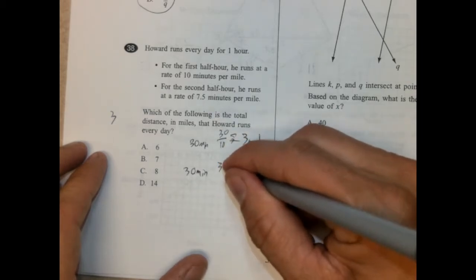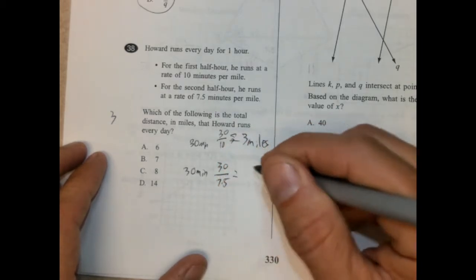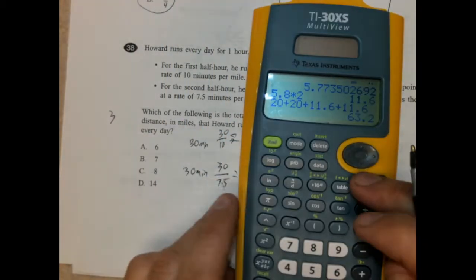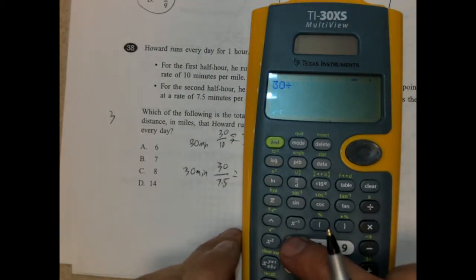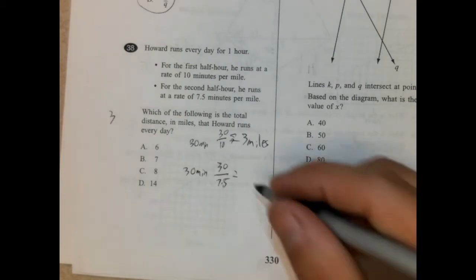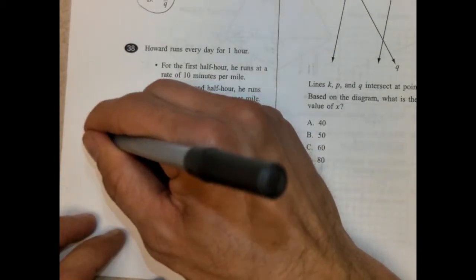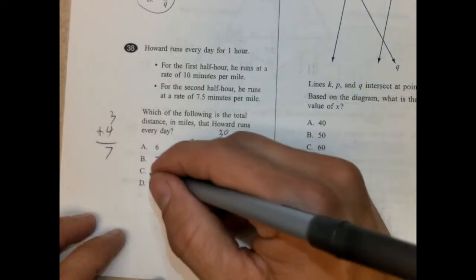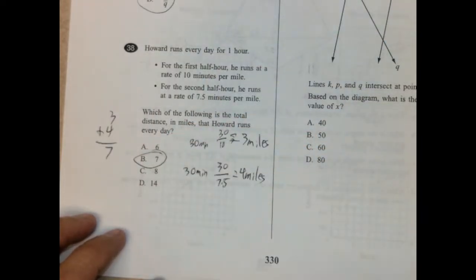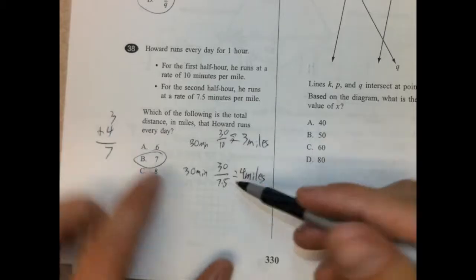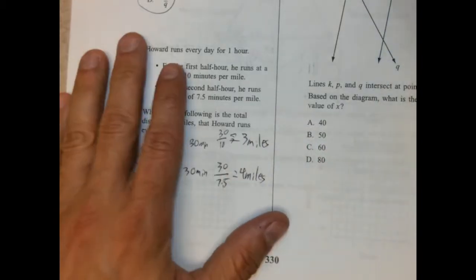So we're going to divide 30 by 7.5. And that's going to give us, let's see, 30 divided by 7.5, 4. So he runs 4 miles. So we just add those together. We get 7. Okay? Pretty straightforward. This is the part that trips people up probably.